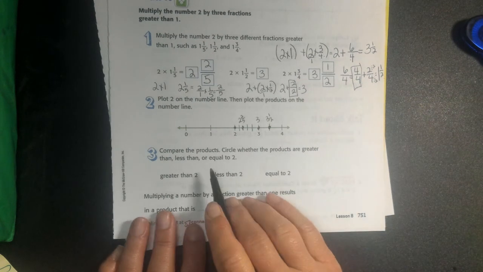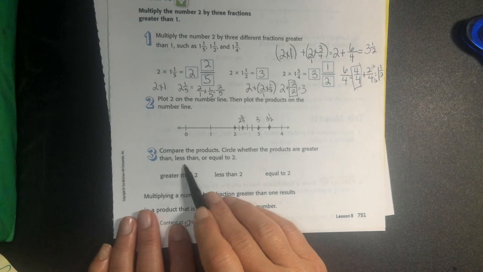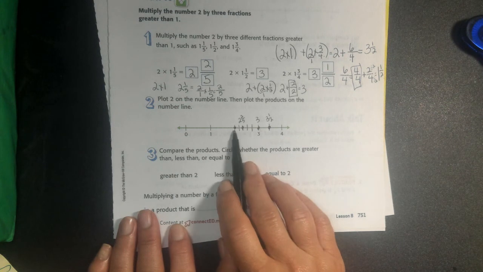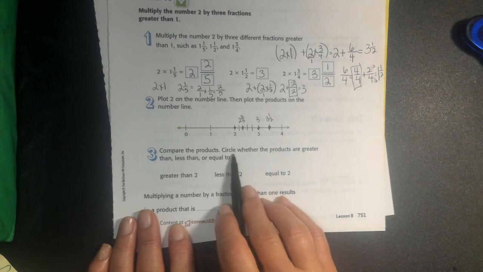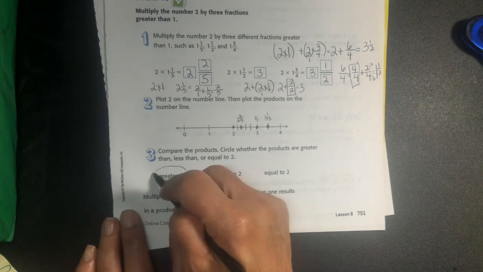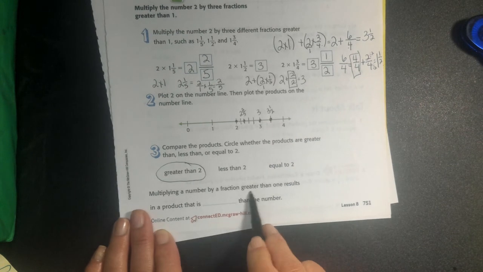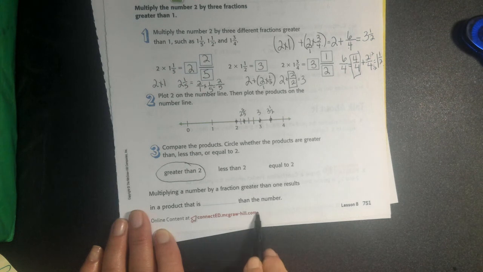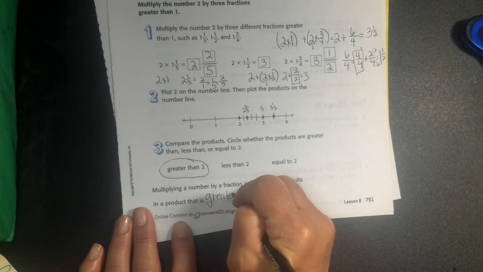Now I need to compare the products. Circle whether the products are greater than, less than, or equal to 2. Right? My only number that was equal to 2 is the number I was multiplying by. So all of my products are greater than 2. Multiplying a number by a fraction greater than 1 results in a product that is blank than the number. It is going to be bigger, it's going to be greater.